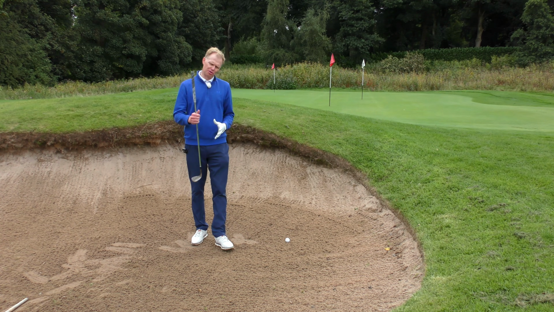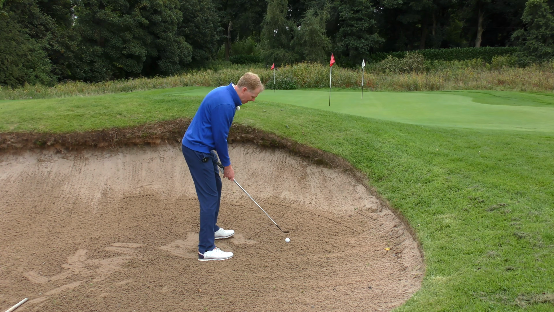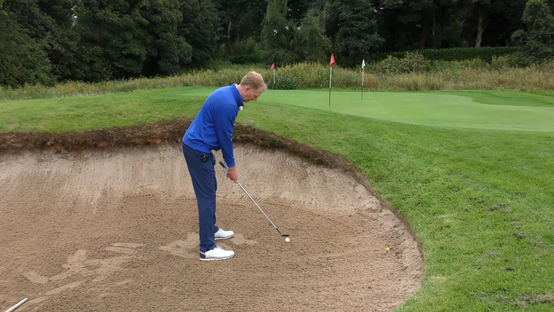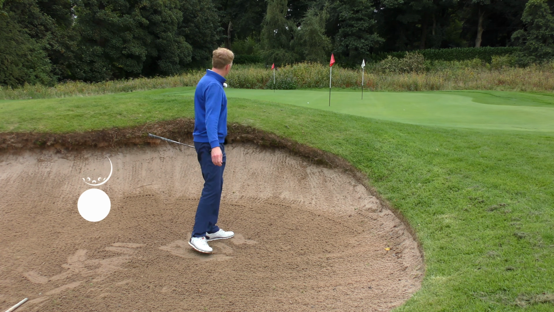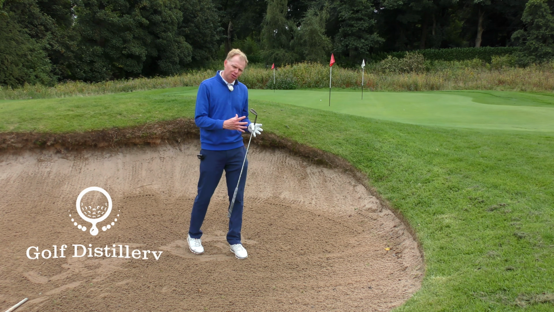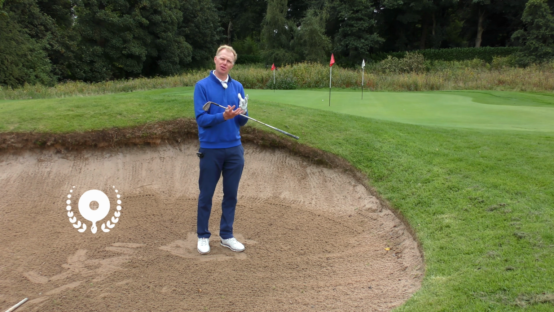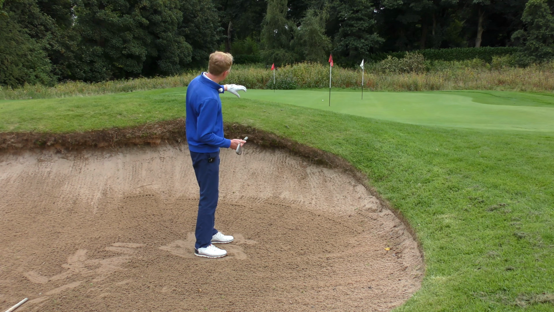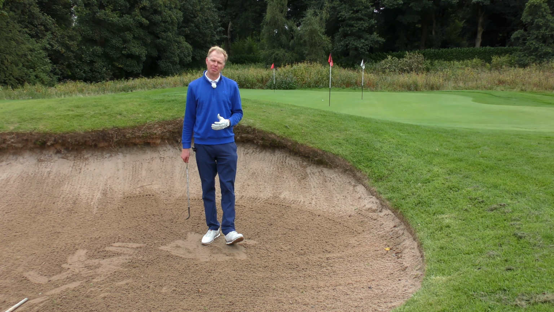Understanding the bounce on your sand wedge and using the bounce correctly on your sand wedge is hopefully one of the big differences between your bunker game now and the bunker game you want to have. If you can use the bounce correctly, you'll be able to get the club to slide under the ball a little bit more efficiently, get a little bit more spin on the ball and get the ball out of the bunker every time and going close to the pin.